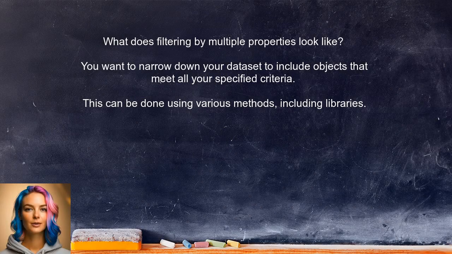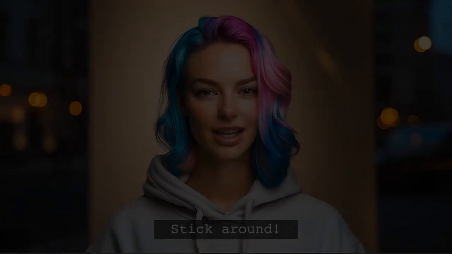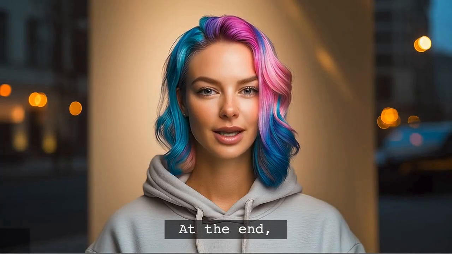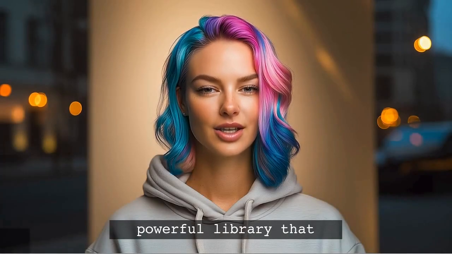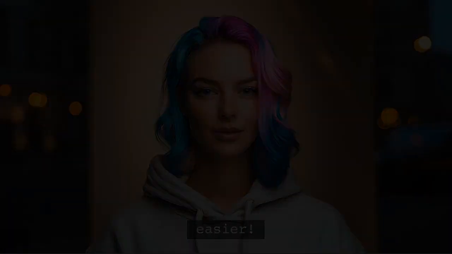So what does filtering by multiple properties look like? Essentially, you want to narrow down your dataset to only include objects that meet all your specified criteria. This can be done using various methods, including libraries that simplify the process. And stick around. At the end of this video, I'll share a powerful library that can make filtering even easier. You won't want to miss it.